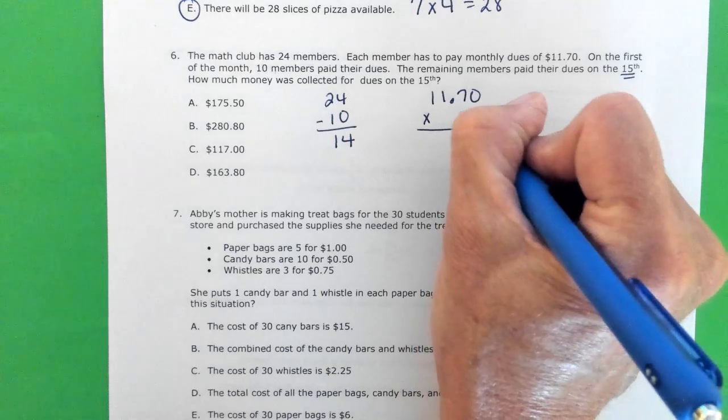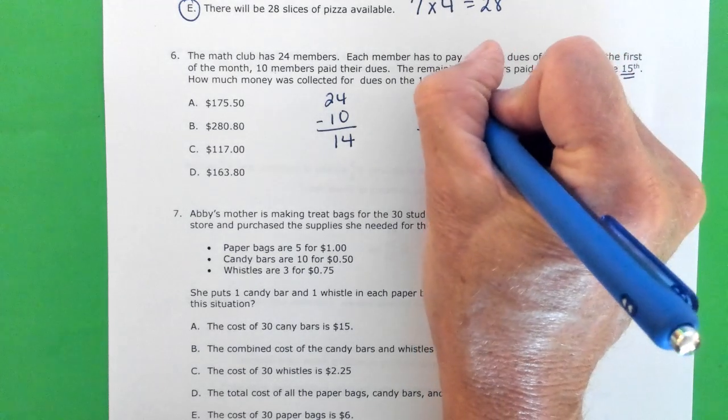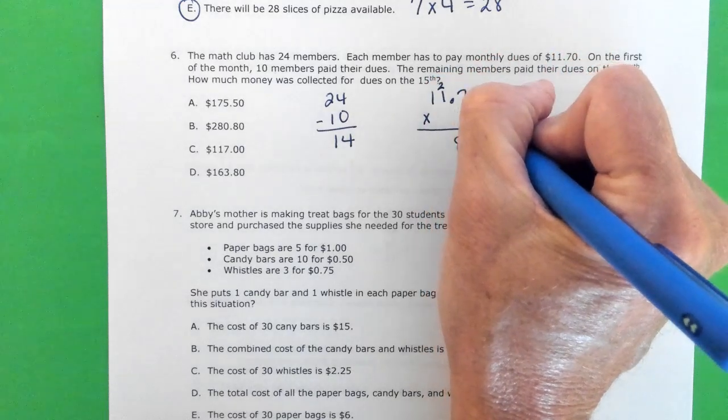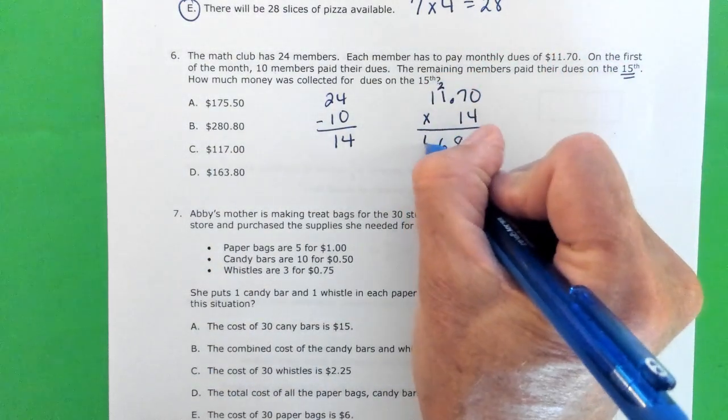So take $11.70 times each of the 14 students. Here we go. 4 times 0 is 0. 7 times 4 is 28. Carry the 2. 1 times 4 is 4, plus 2 more is 6. 1 times 4 is 4.